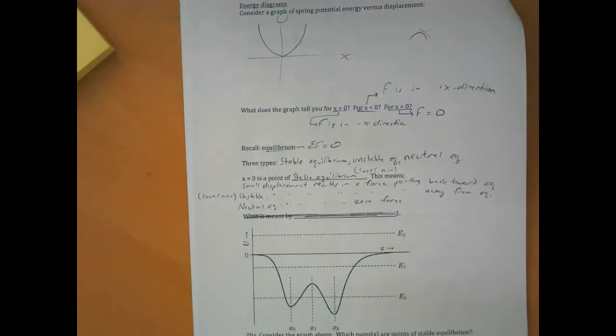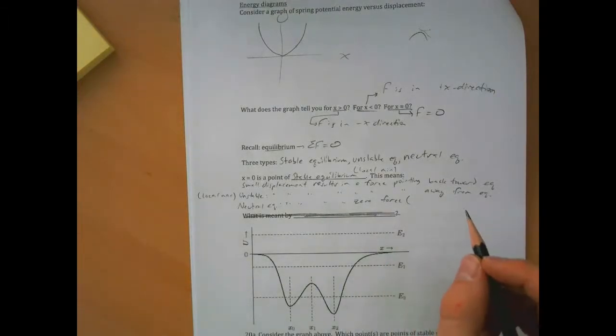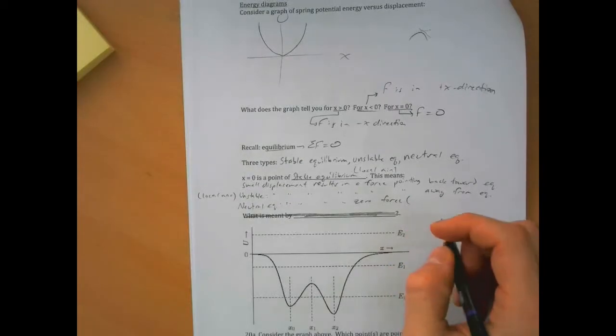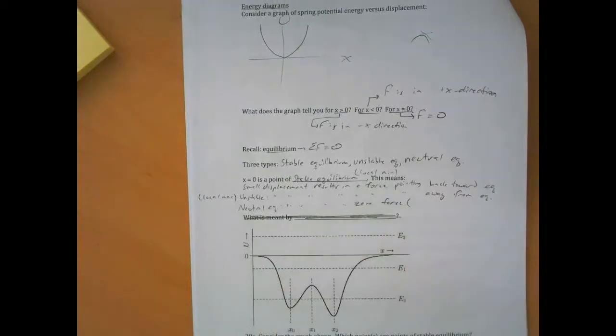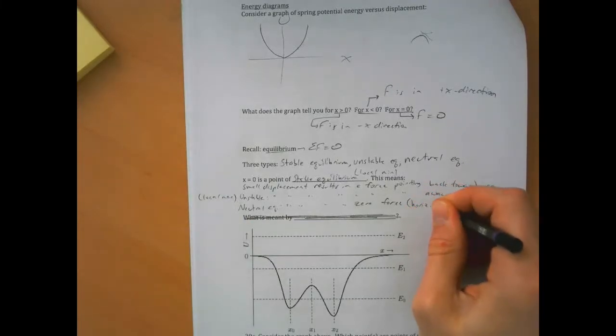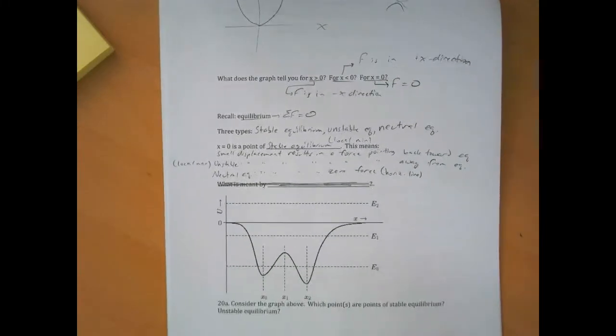And what do you think neutral equilibrium would look like? What kind of line? What does it mean when the line is like this? Horizontal line. Yes.